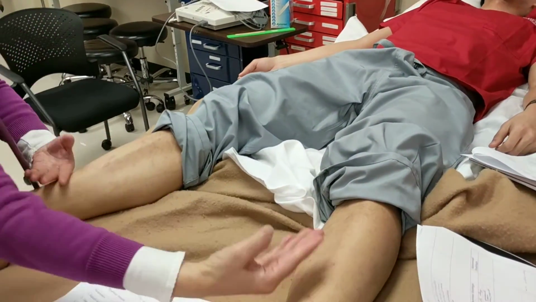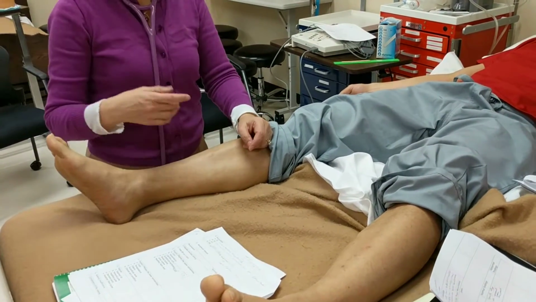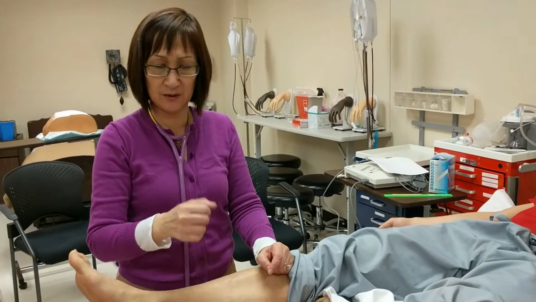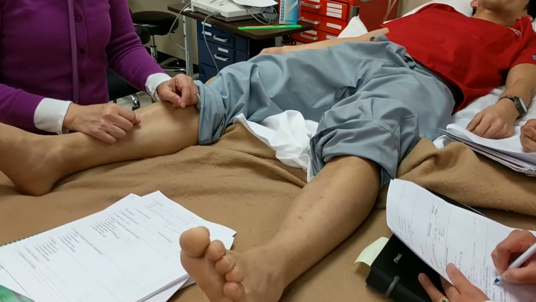My temperature. The temperature, I'm sorry. So the toes are cooler compared to the rest of the extremities. And then we have edema. Am I correct? Yeah. Okay.